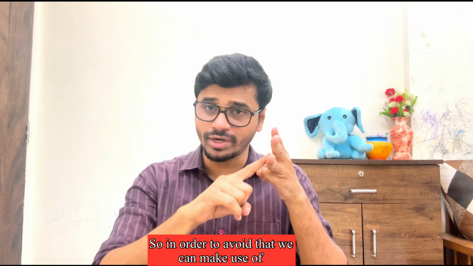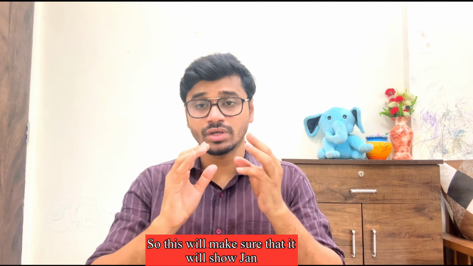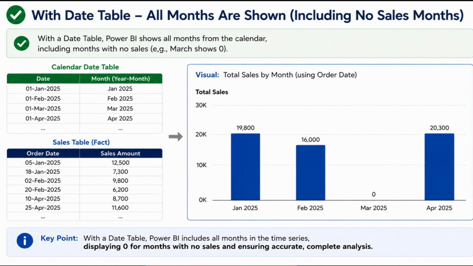So in order to avoid that, we can make use of date table because it will have continuous dates. This will make sure that it will show Jan month data, Feb month data, and for the March month it will show 0, and then it will show April month data.